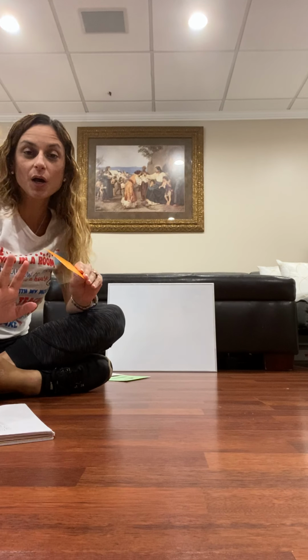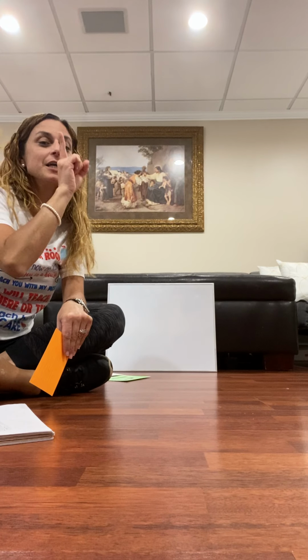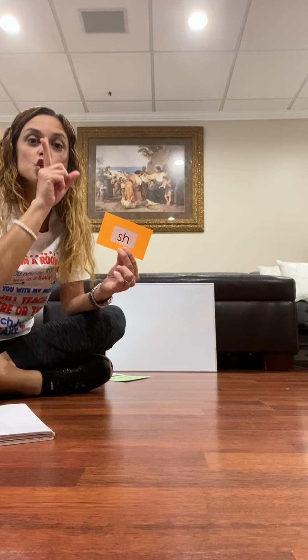So today we're going to start focusing on the digraph. Remember we used to work on this all the time? What were those two letters, boys and girls? That's right. The S and the H. When the S and the H are together, it makes what sound?